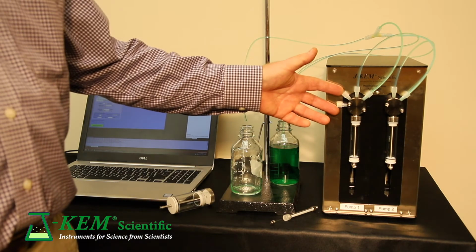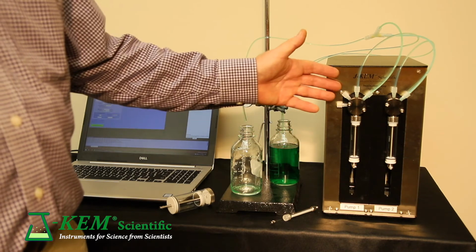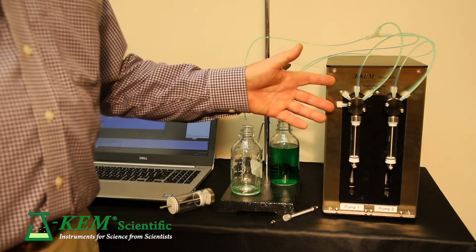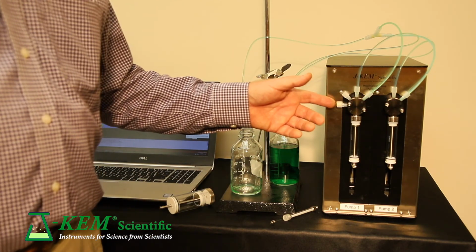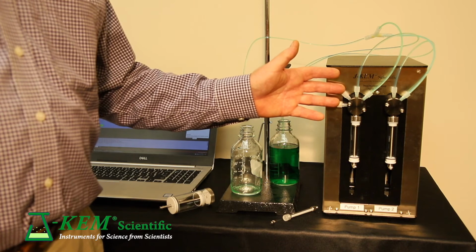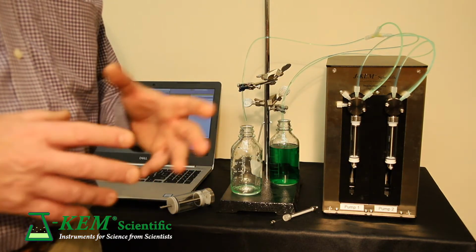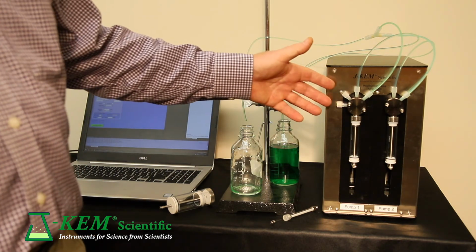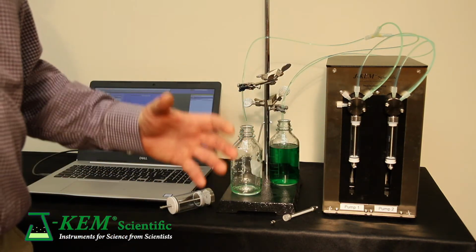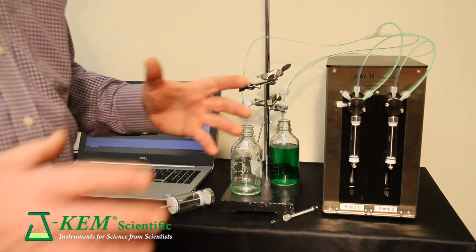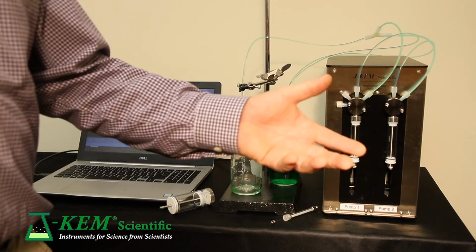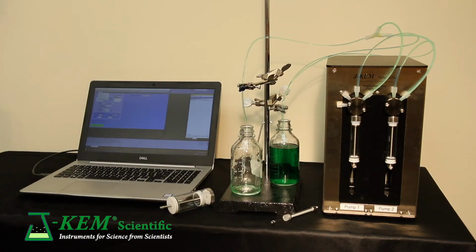The distribution valves are fully addressable by the program, and they come in 3, 4, 6, and 8 positions. What that means, since I have 8 position valves on here, is that any of those 8 positions could be inlets or outlets. So for example, you could have 6 different reagent bottles and specify 6 of the ports as inlets and 2 of the ports as outlets, and have the first outlet going to one of your reactors and the second outlet going to a second reactor.